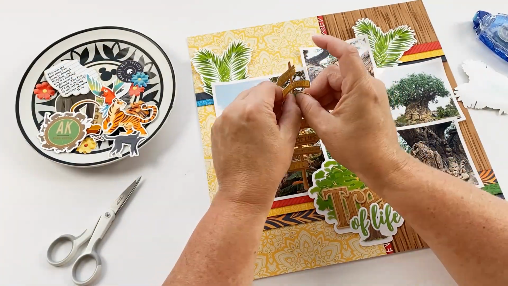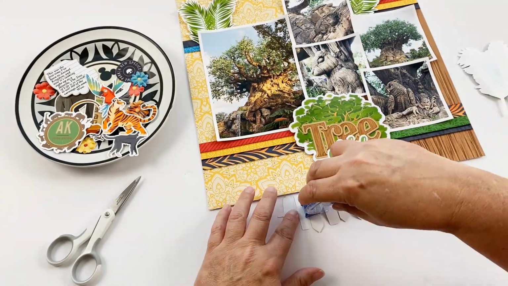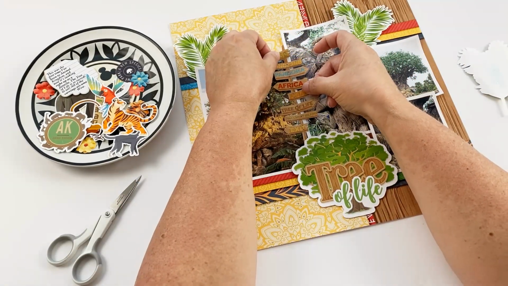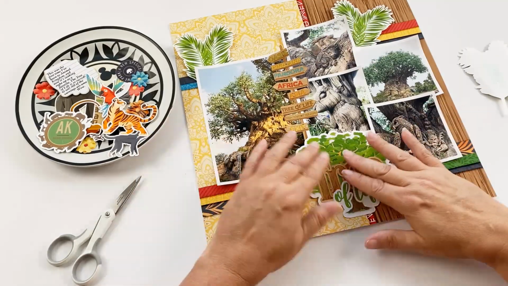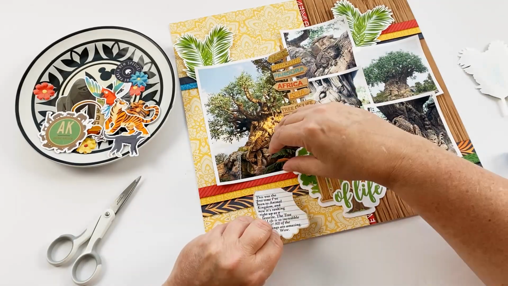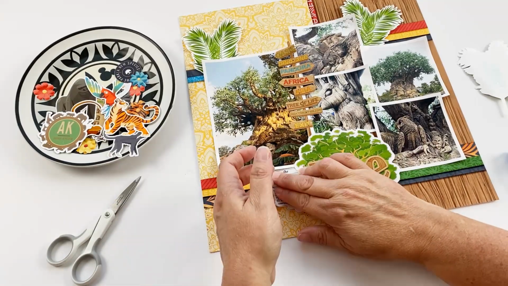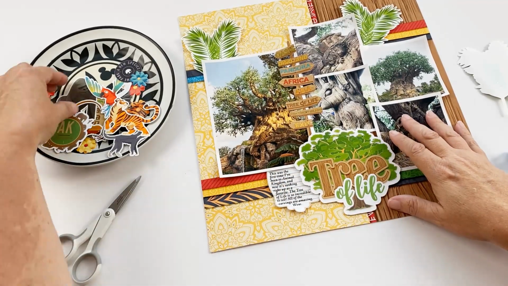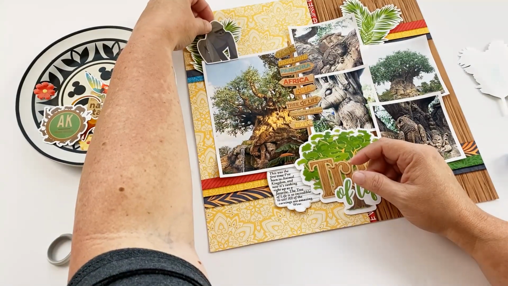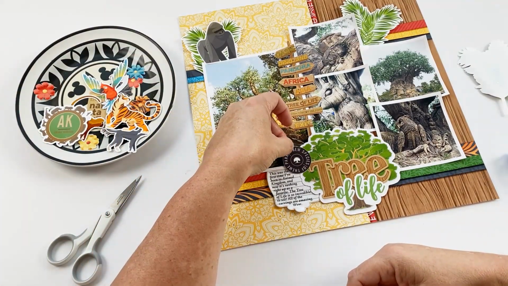The other thing that I'm doing here is I've printed out these gorgeous palm fronds in groups of 2s, and they are also serving as a grounding for the embellishment clusters. Now, I love this cute little sign that mimics one of the main signs in the animal kingdom here, showing what direction to take to go to different parts of the park. And so that's going to repeat this very vertical element, just going straight up beside the main photo there.